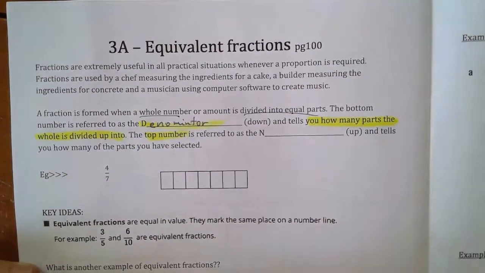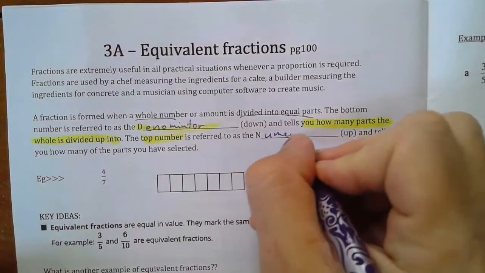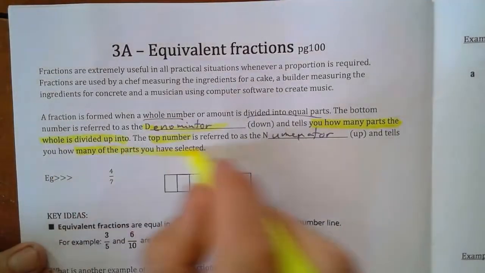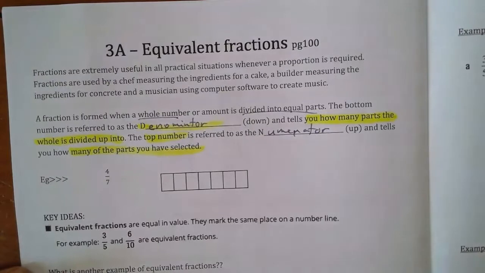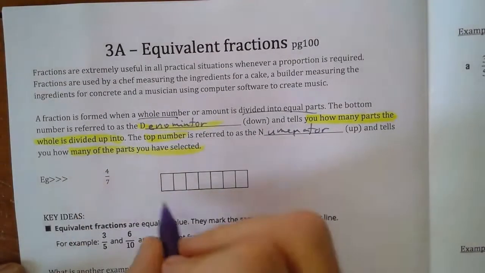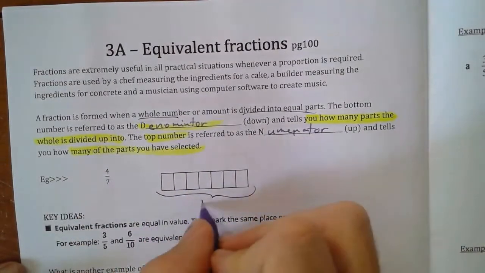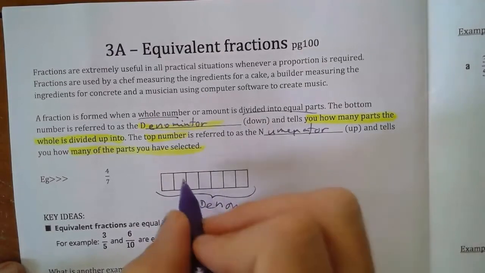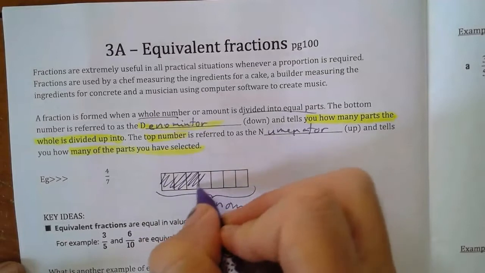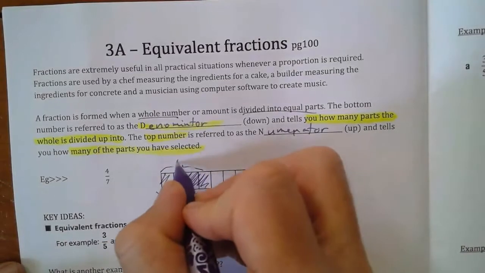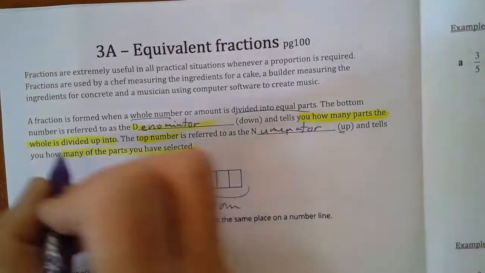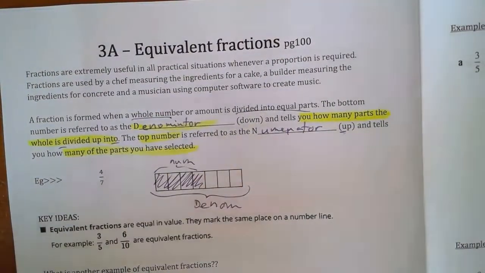The top number is the numerator, which tells us how many of those parts we are selecting. So in this example here, 4 over 7, 7 is the total number of parts. That's the denominator. And we only want 4 of those parts. So it's 4 out of 7. So this is our numerator. Up as in up and down, divided into the denominator down.